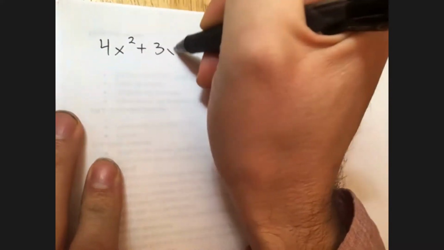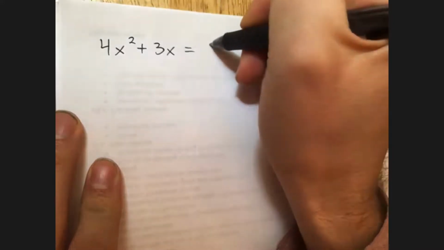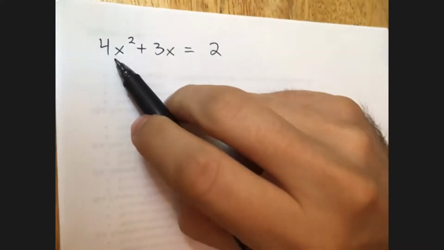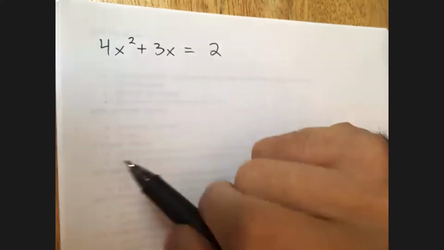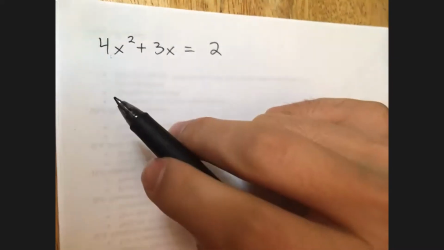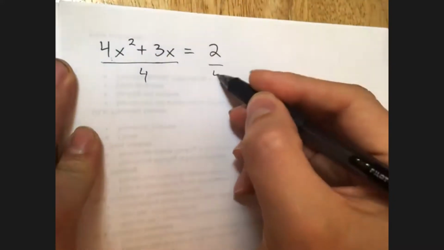Let's look at another one. I think we'll do a couple more and then maybe that'll be it. So 4x squared plus 3x equals 2. Well, like I said, we want the coefficient in front of x squared to be a 1. So we've got to get rid of this 4. What do we do? We divide by it. Divide everything, both sides of the equation, by 4.